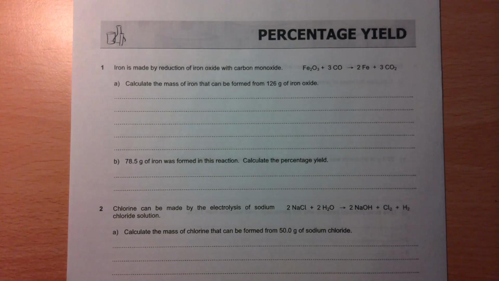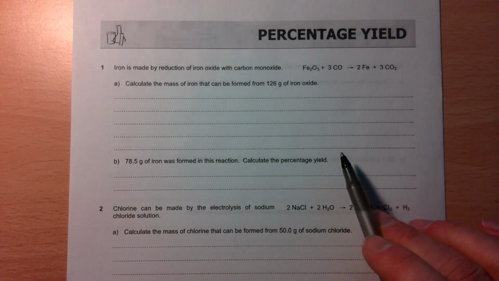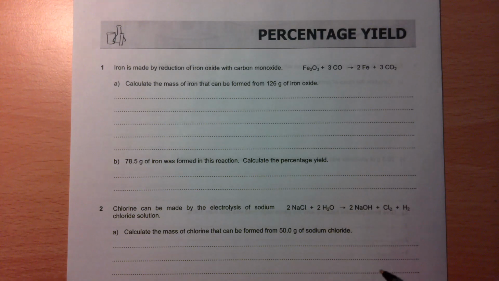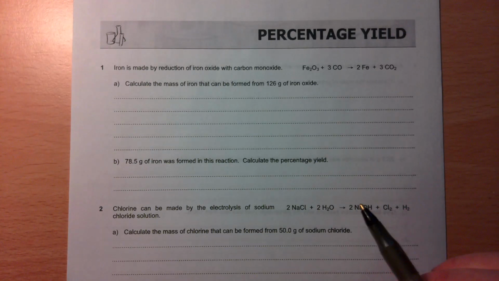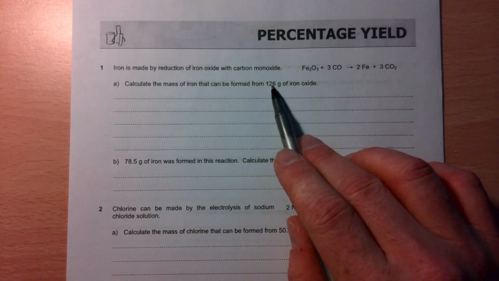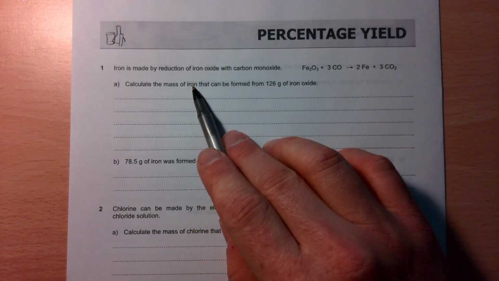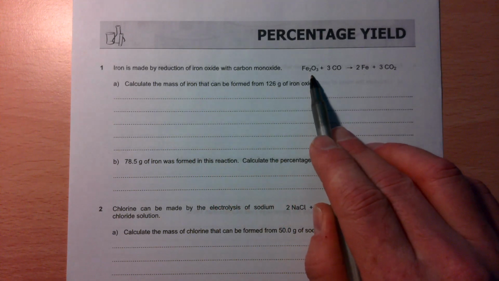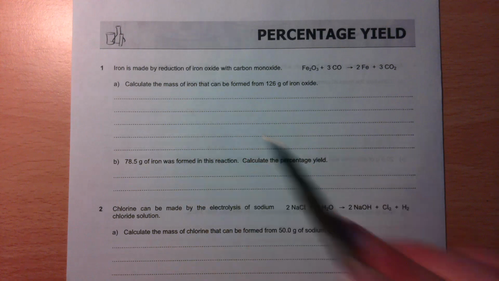Let's go through how you work out percentage yield. Essentially, it is the mass of the product you actually make divided by what you're expecting to make, times by 100. It's a very simple percentage calculation. Let's just work through one example in this video. In this reaction, you're told that you've got 126 grams of iron oxide. We've been asked to work out how much iron there is.